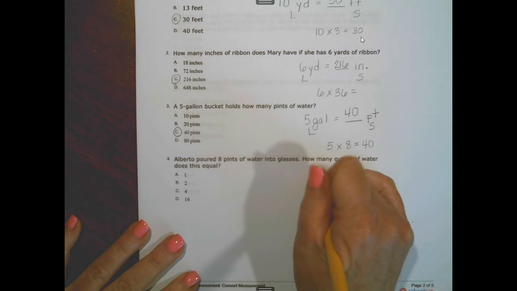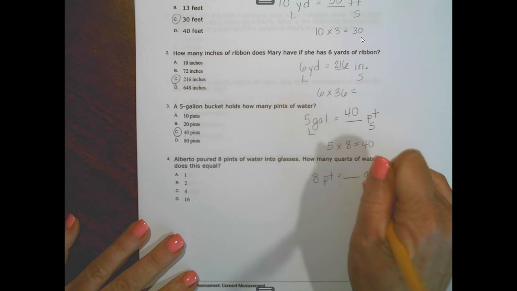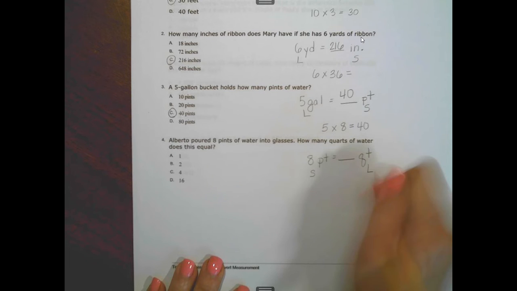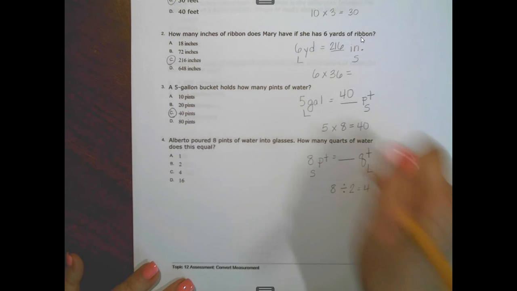All right. Number 4, Alberto poured 8 pints of water into glasses. How many quarts of water does this equal? So we're going to be changing 8 pints to quarts. So again, that gallon land story and little graphic organizer can help us. A pint is smaller than a quart. So we're going smaller to larger. So this time we're going to be dividing 8 by the unit rate. So how many pints are in a quart? That would be 2. 8 divided by 2 is 4. So we get another answer of C.